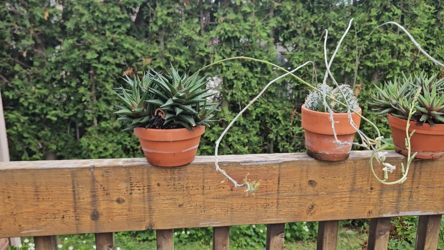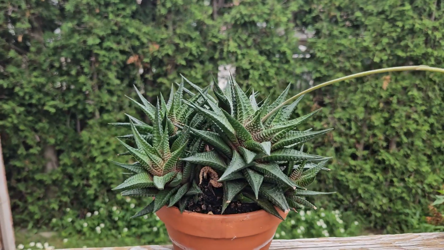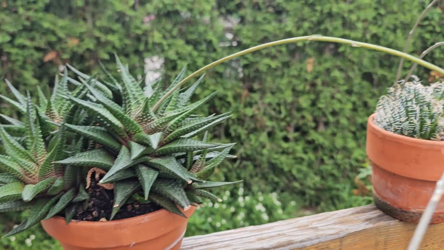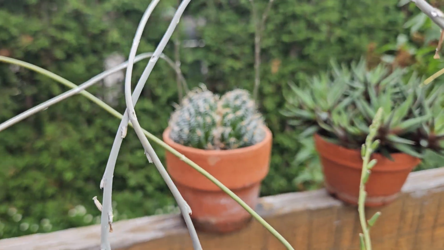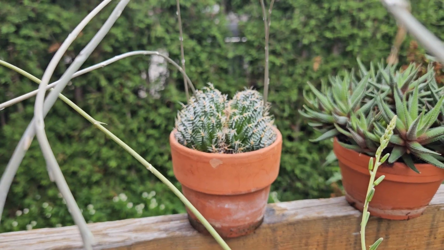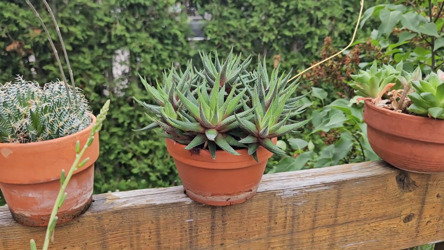Okay, so for Haworthias, watered abundantly in the summertime during the growth season. Whenever they are dry, I water them, even to the point of soaking their root system in water.